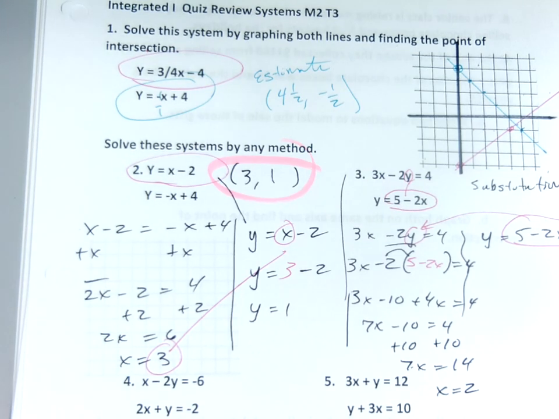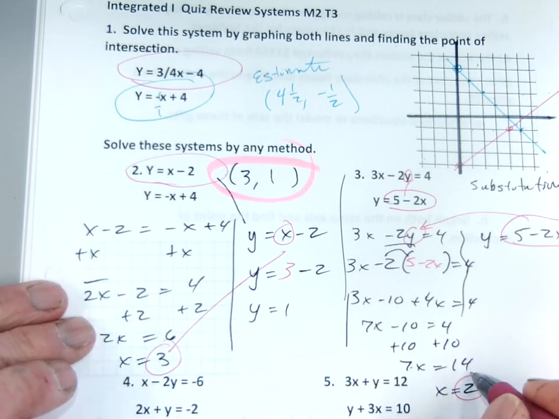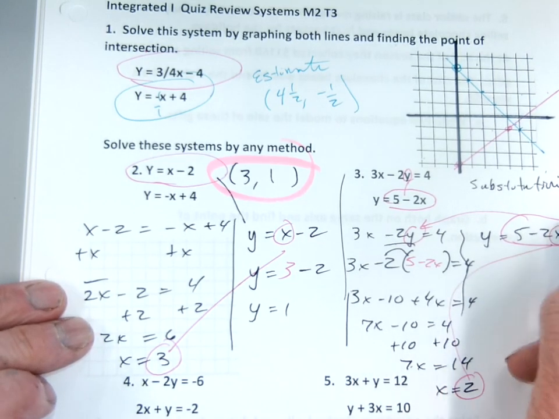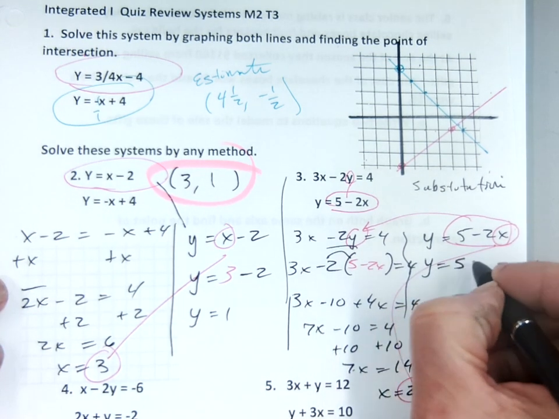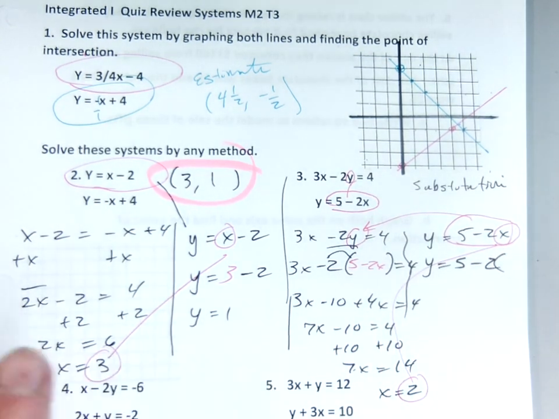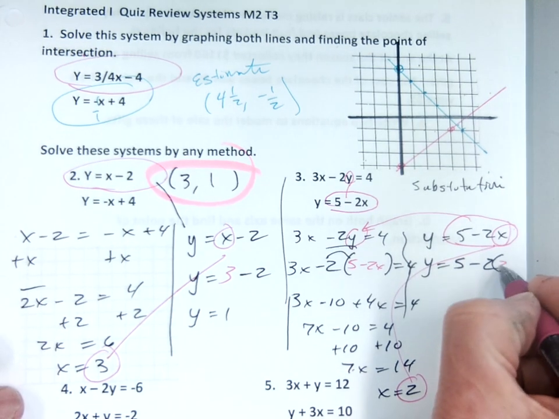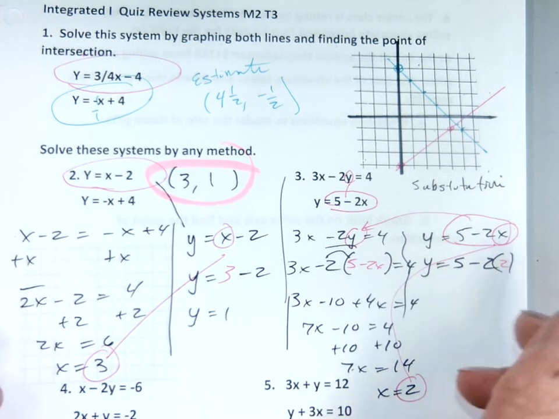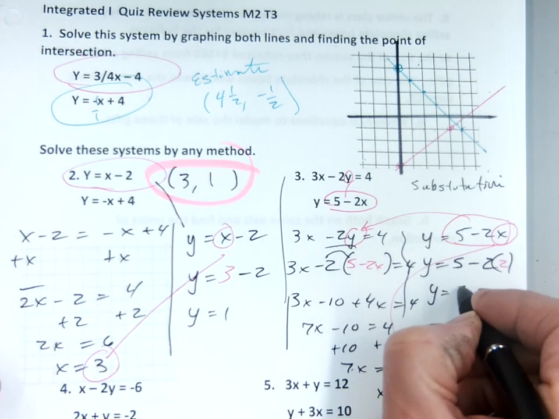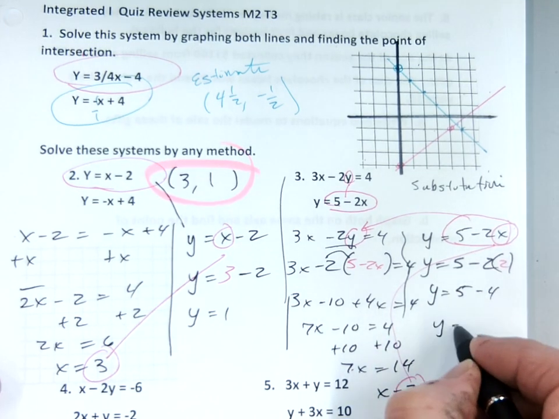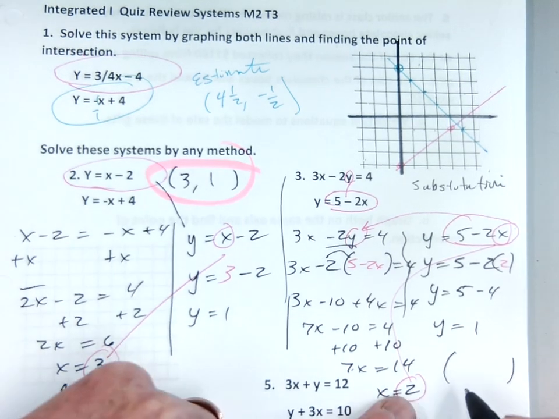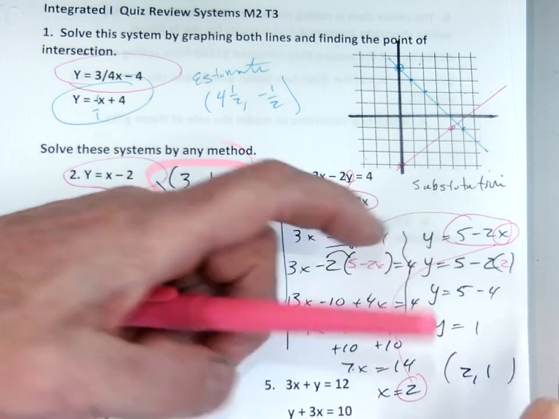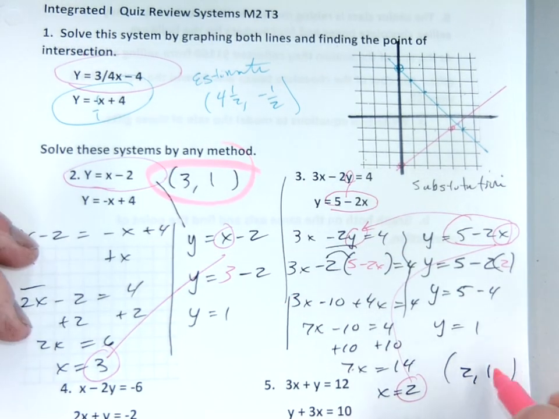Now again, my answer's got to be a point, so I need the y value. So I'll just take this 2, which is x, and plug it right in there. This equation is y equals 5 minus 2 times x, and I'm going to write what x is equal to, which is 2. Then let's see what I get. I get y equals 5 minus 4. I get y equals 1, so my answer, x, y, is (2, 1).